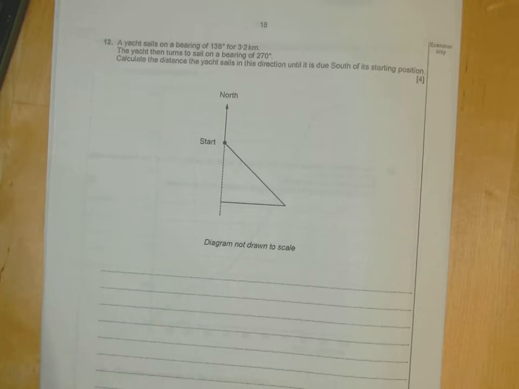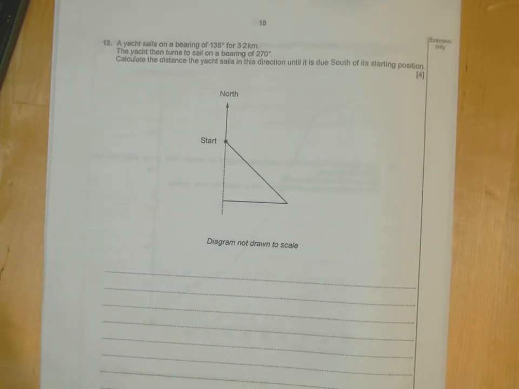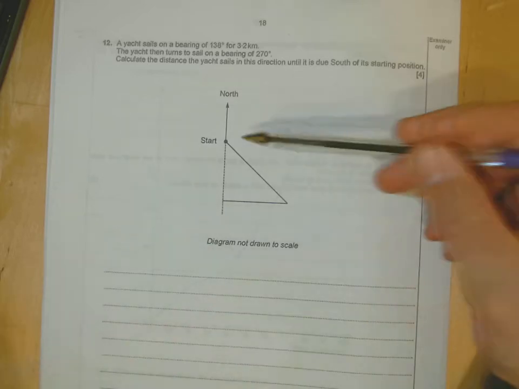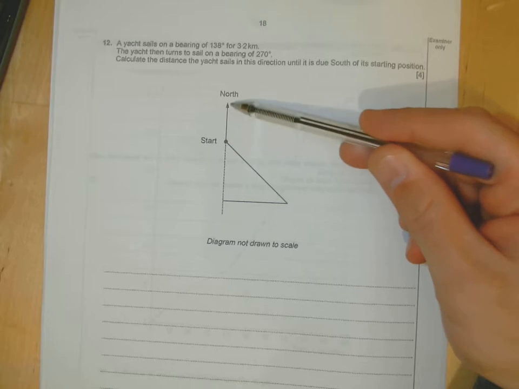Okay, so with this question, you're going to need a diagram. They've actually helped you here to give you a sort of format for the diagram. If they didn't, you'd still need to draw a diagram. So important. So you can see here, start position. That's the most important point, of course. And then you've got this arrow pointing you towards the north.